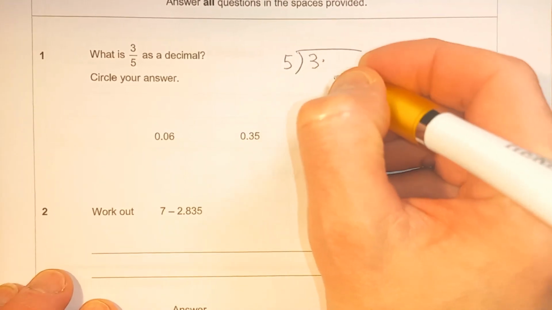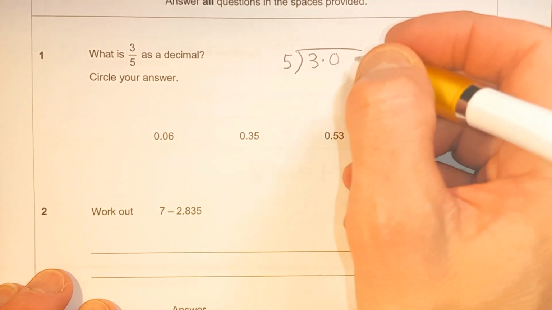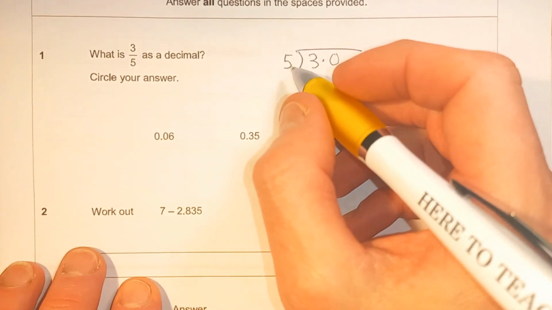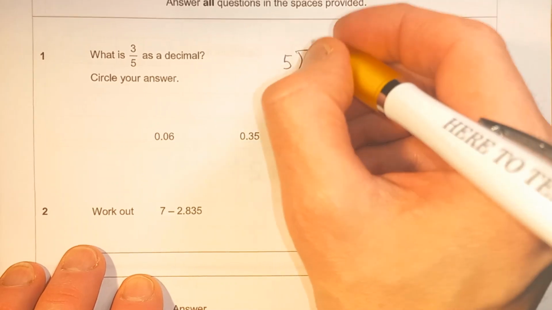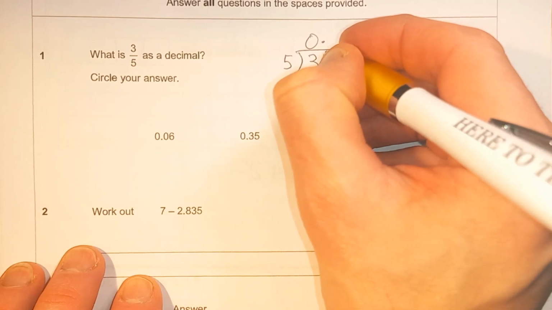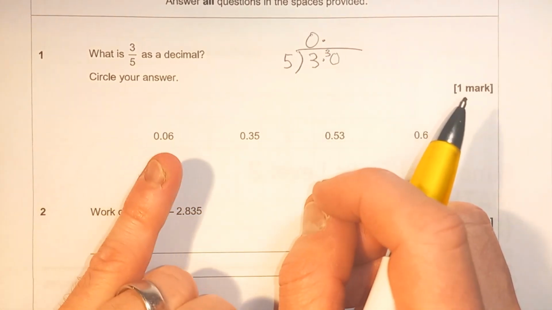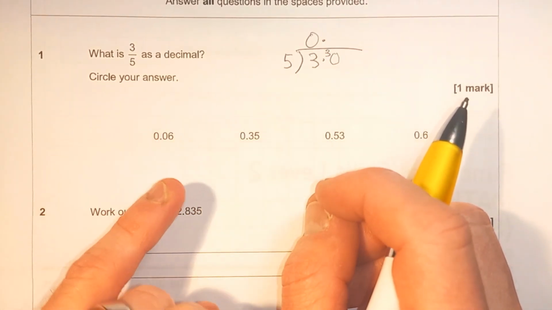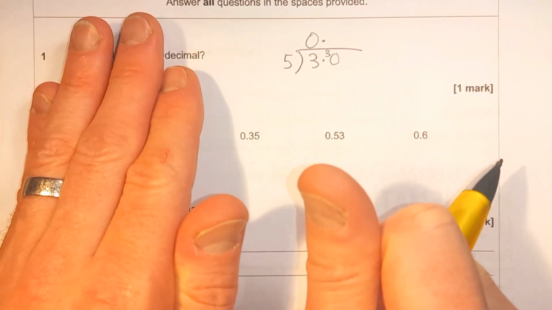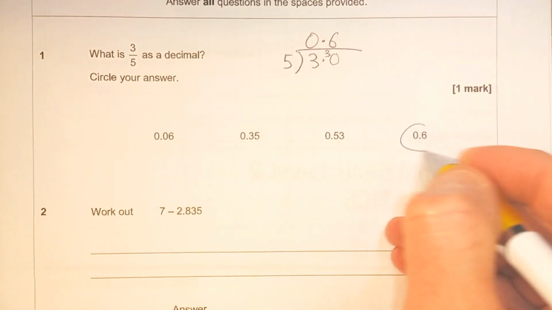So what we need to do is put a decimal point and zeros. You could put a few zeros. It doesn't matter. You can always add more if you need them. So I'll just do 1 for now. 5 into 3? Well, 5 can't go into 3, so we put 0 and the decimal point in line. But we haven't used the 3, so we have to carry it across. How many times does 5 go into 30? 5, 10, 15, 20, 25, 30. So that's 6 times. So we've got 0.6. So this one here.